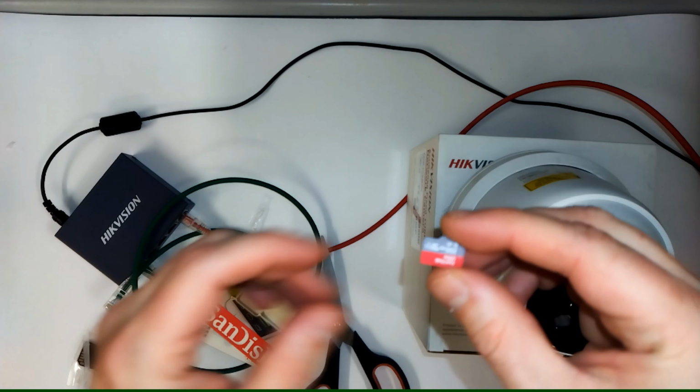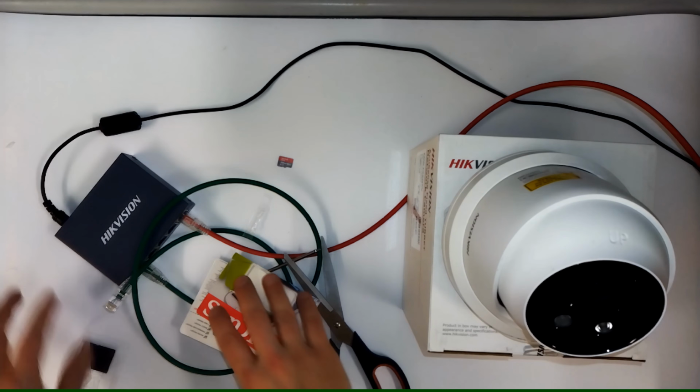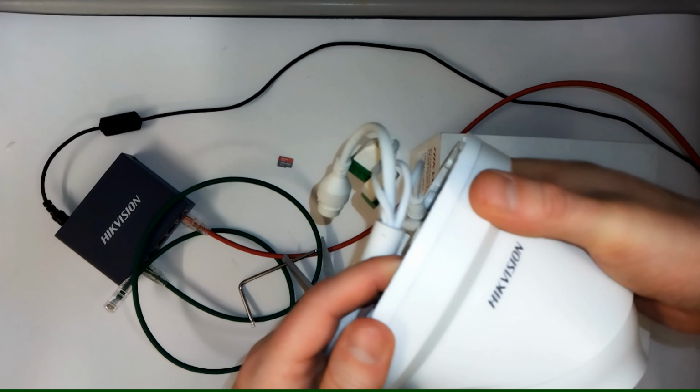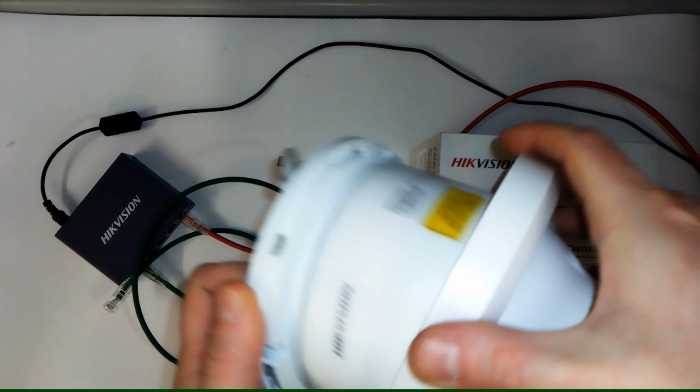Okay, so our card is out. Now, what we have to do is open the camera and put the SD card in there. Okay, so this little bit twists off.